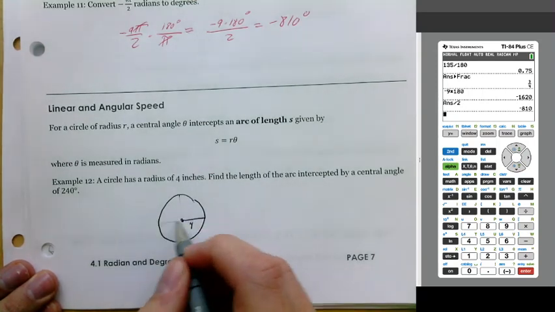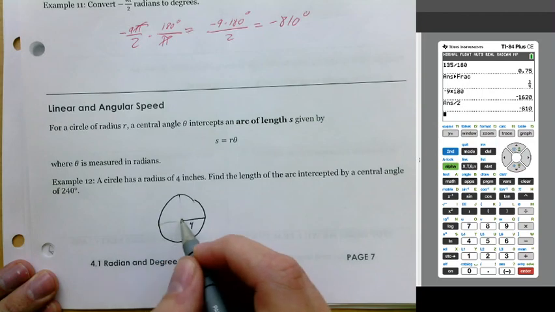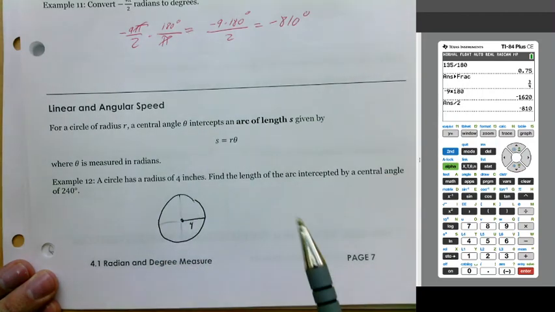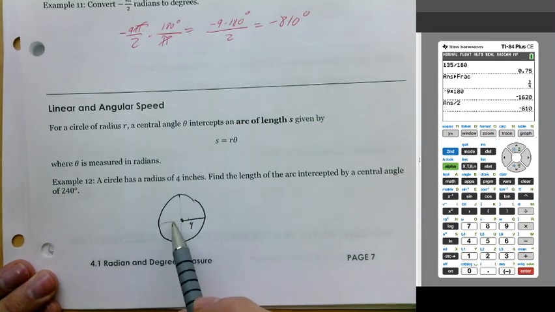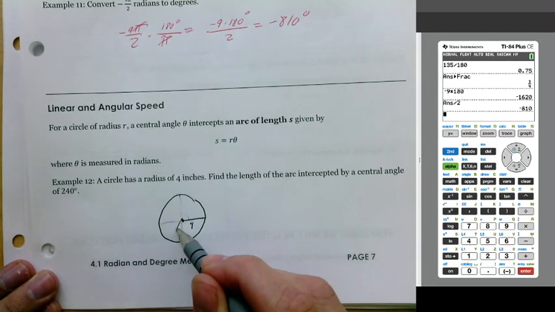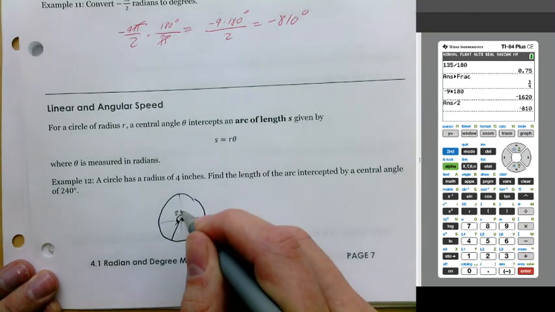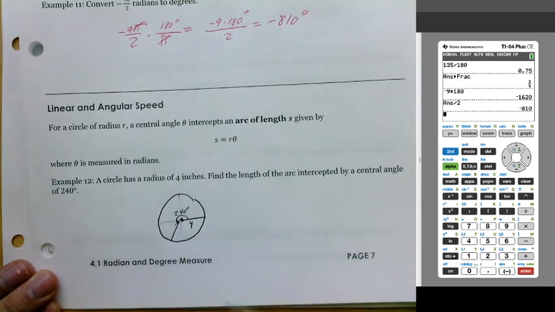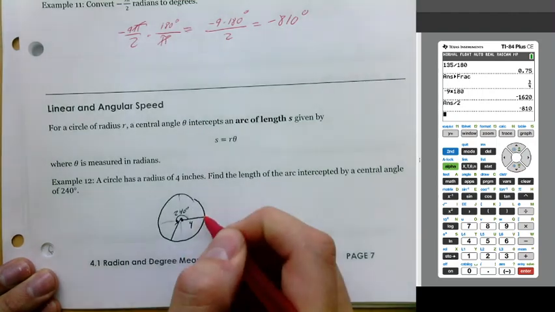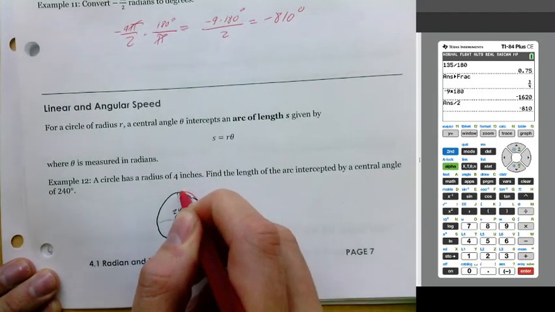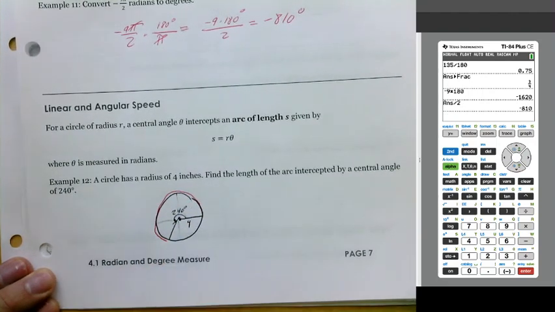So 240 is going to be, like I'm drawing my axes here so I can get a good measure of where it would be. Well, I know it's 180, that's 270, so we're somewhere between 180 and 270. We're somewhere around here, and this is our angle, and we know that's going to be 240 degrees. So what we're trying to find is the length of this arc here. I'm going to outline it in red. That's the length of the arc that we're trying to find.